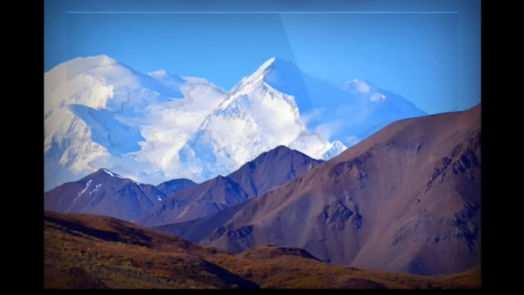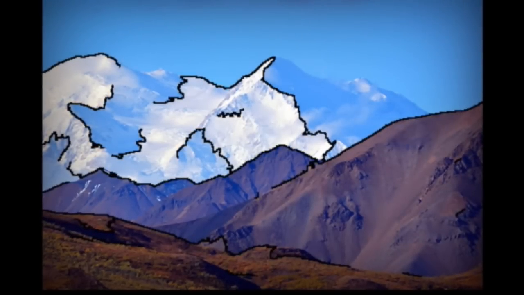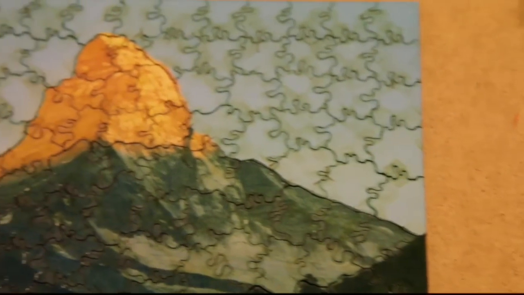Given an input, we would like the puzzle edges to follow the prominent color lines in the image, shown in black here. Cutting along color lines makes the puzzle both aesthetically pleasing as well as challenging to solve.